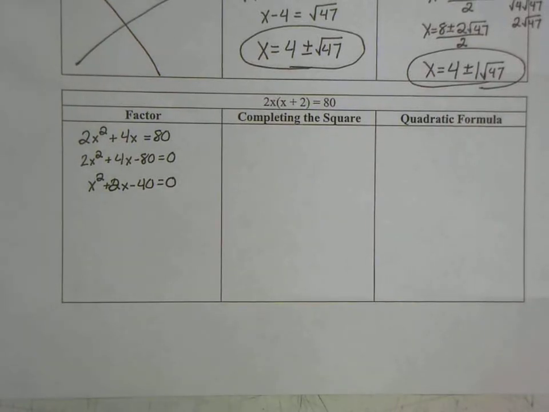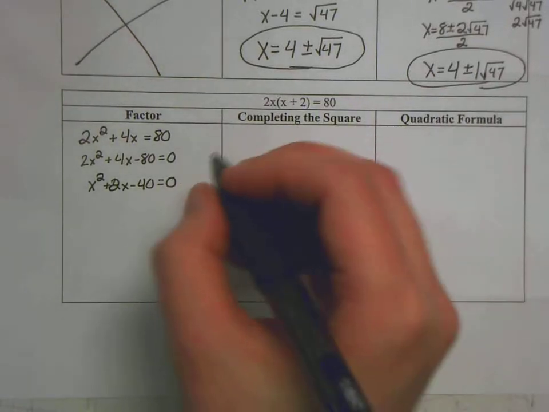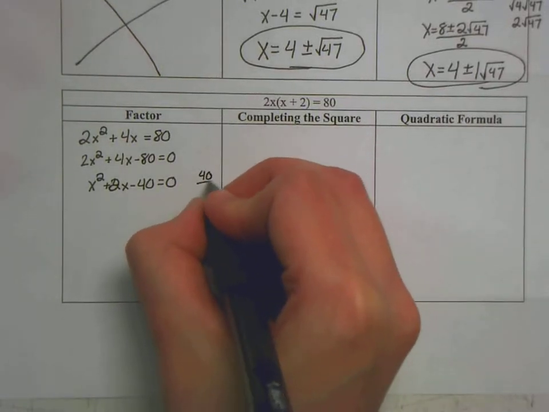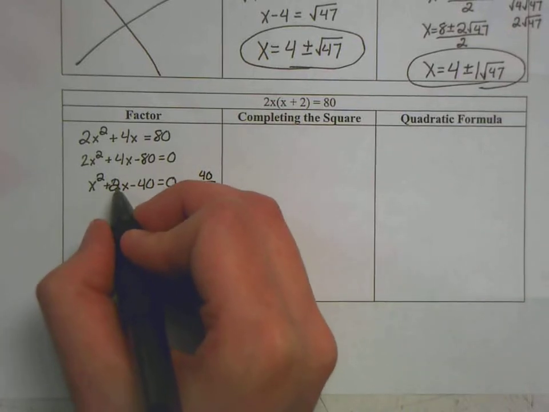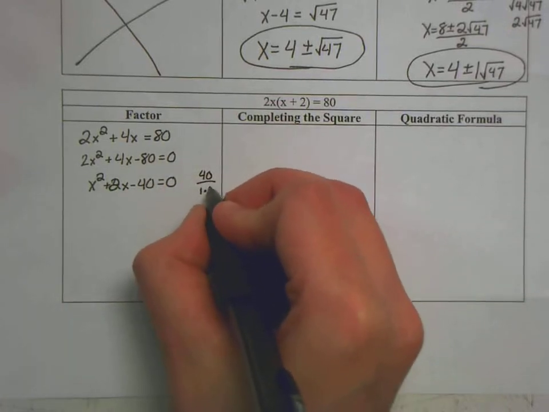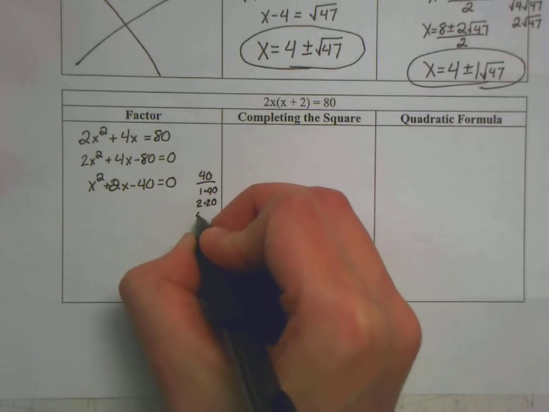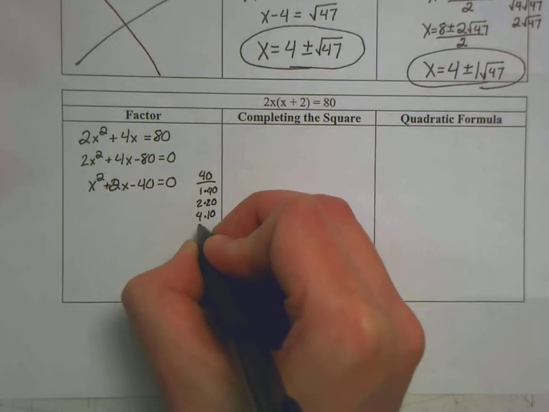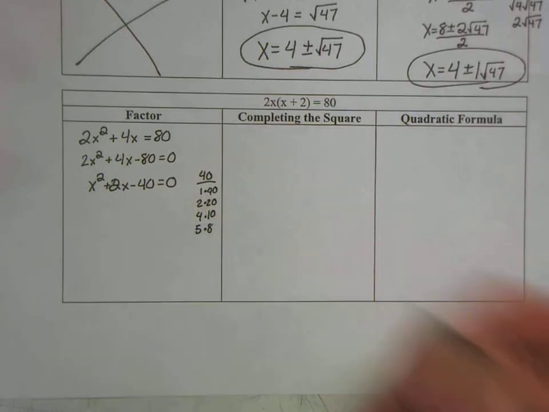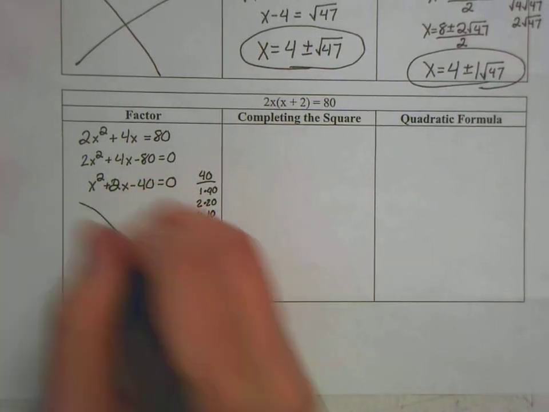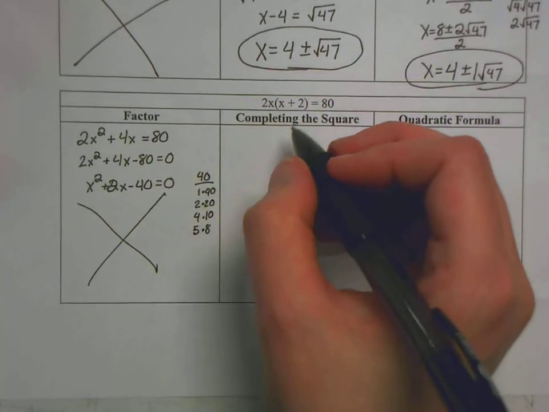Now, again, I am not going to be able to do this because all my numbers that multiply to 40, none of them would add or subtract to make 2. 1 and 40 don't make 2. 2 and 20 wouldn't. 4 and 10 wouldn't. And 5 and 8 wouldn't. Those are the only numbers that multiply to 40. So factoring is out. So instead, I'm going to do completing the square.